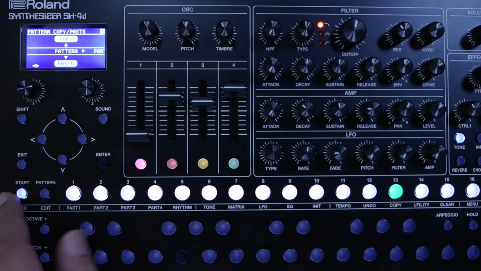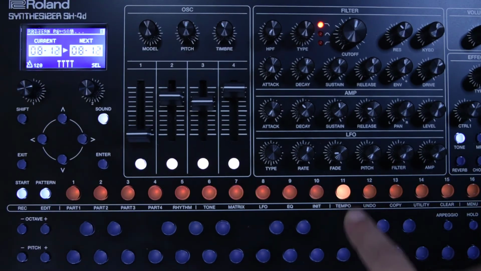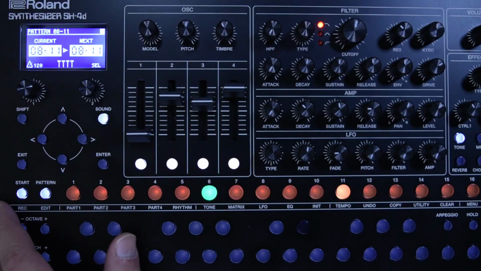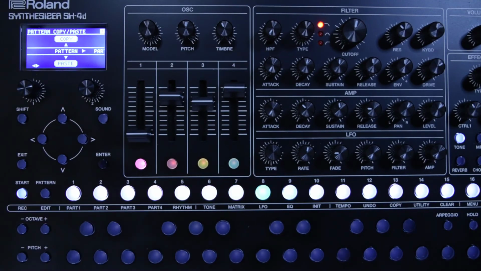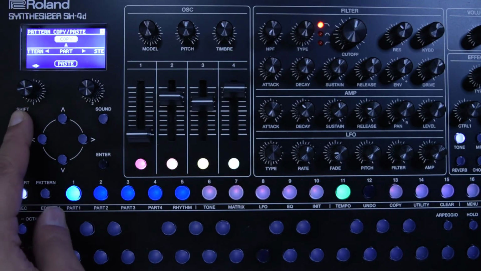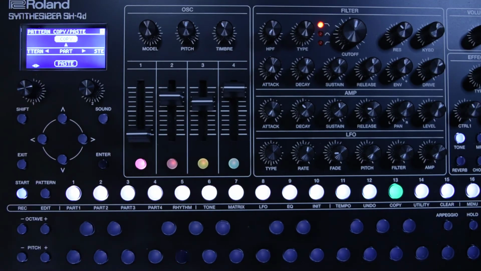Super simple. All right, so let's do a little bit more. I'm going to go to the pattern that I have saved right here. Right? So I'm going to be standing there. And I'm going to go to the copy menu. So maybe now what I want to do is copy a part. And I'm standing on part number 1, which is the synth, to the arpeggio we have in the back. So I want to copy that. So I'm standing on that part. I'm going to be copying part number 1.